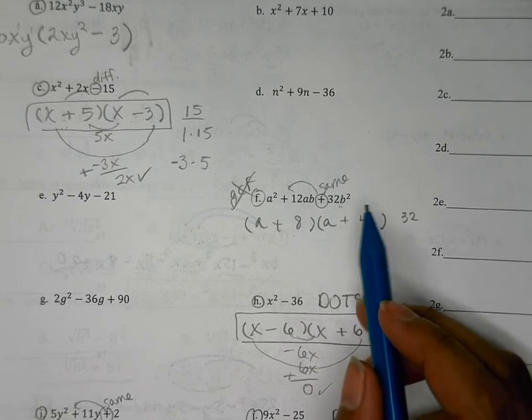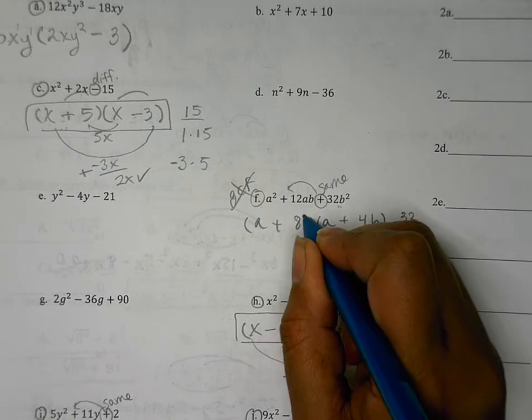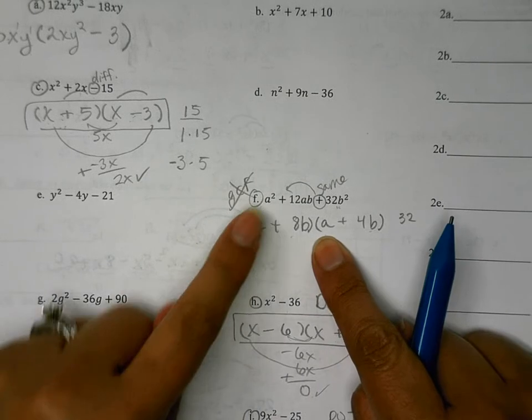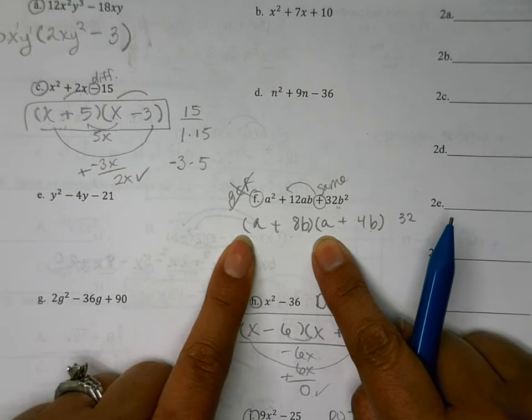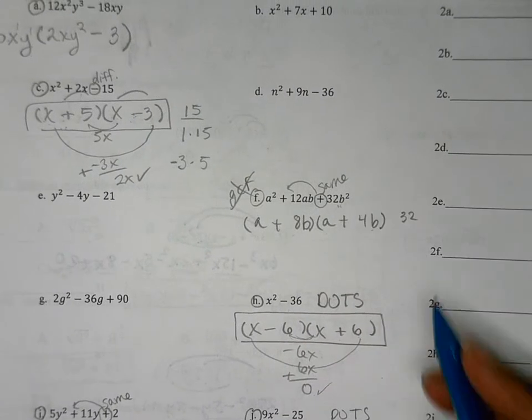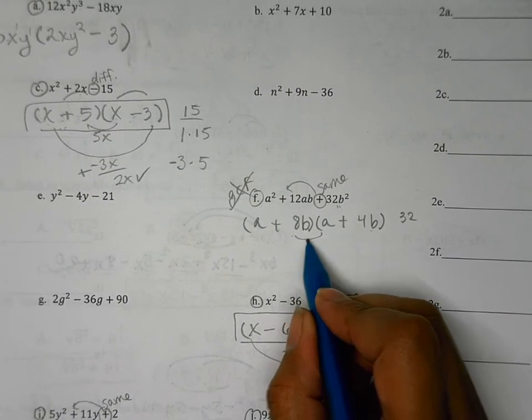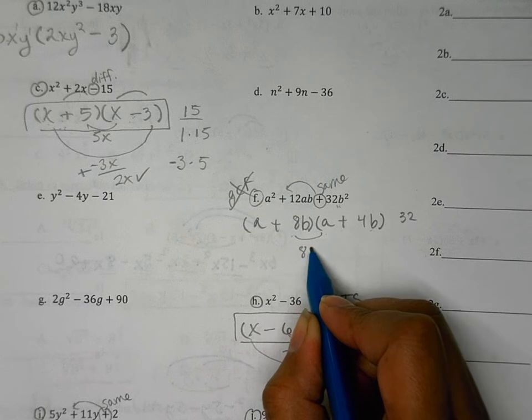A times A is A squared. Okay, 8 times 4 is 32, but I need it to be 32B squared. Where do I put the B's? On the 4 and the 8. Now let's check. Is 8B times 4B 32B squared?